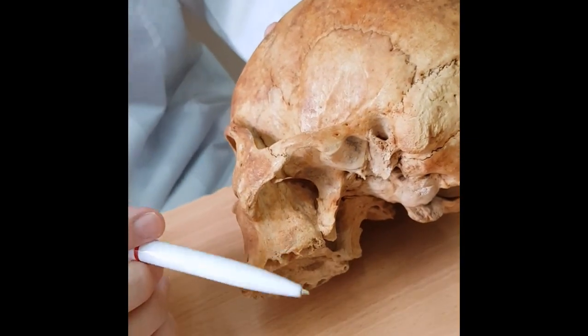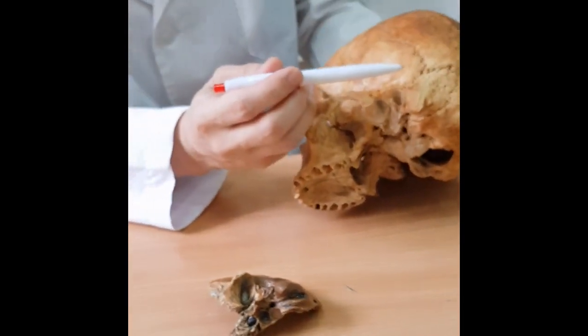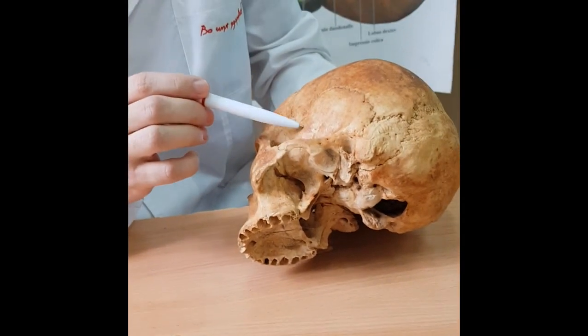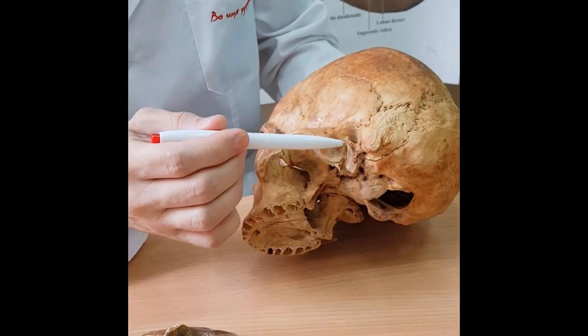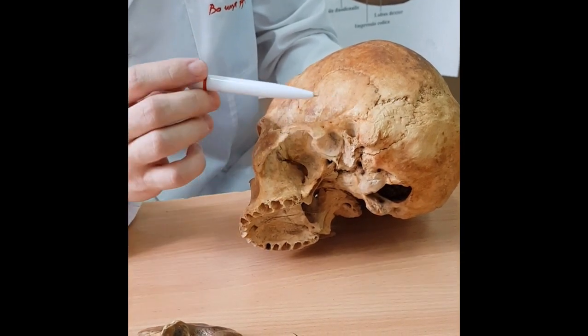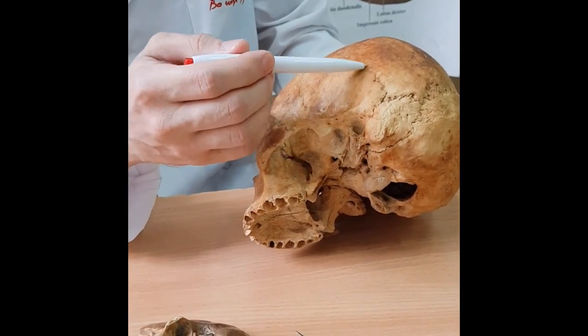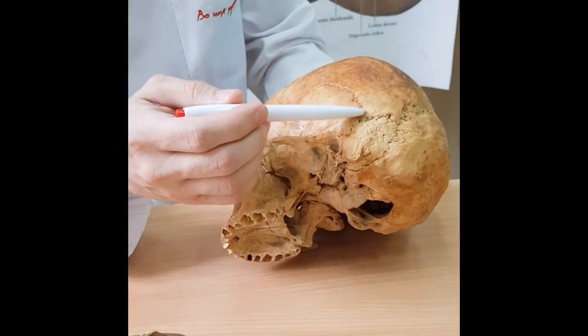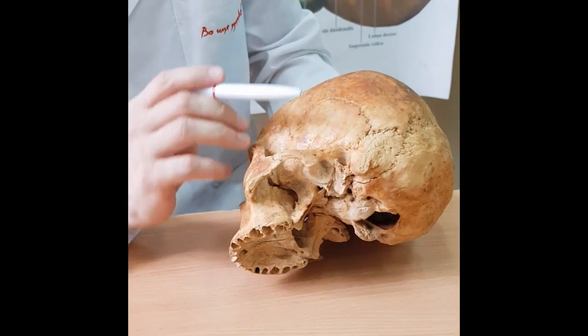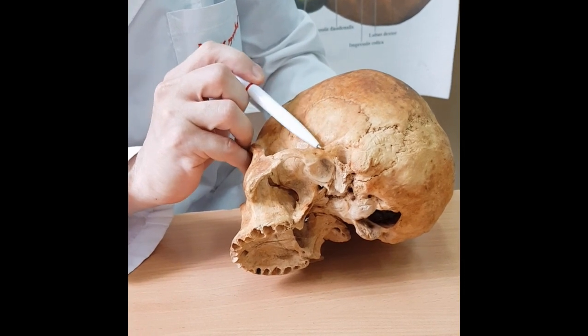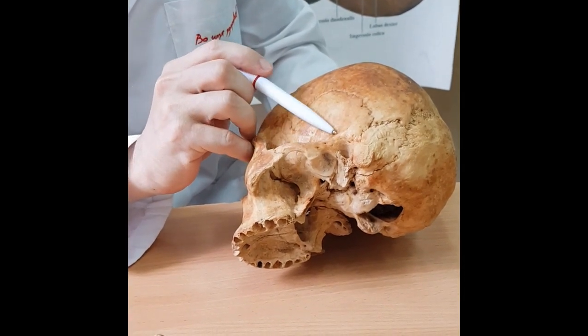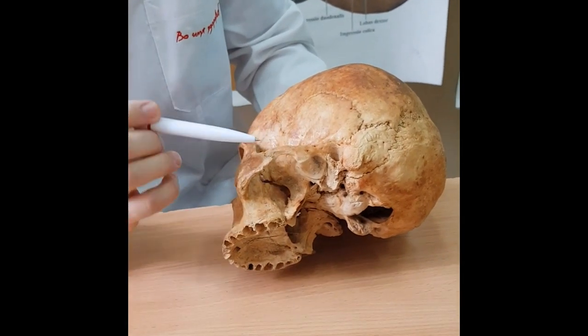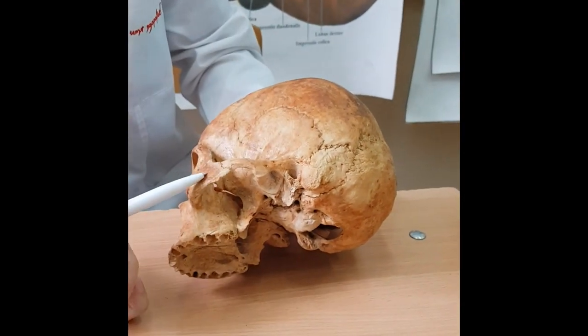And the third part of the temporal bone is the squamous part. The squamous part is connected with the parietal bone. It has the zygomatic process that is connected with the zygomatic bone.